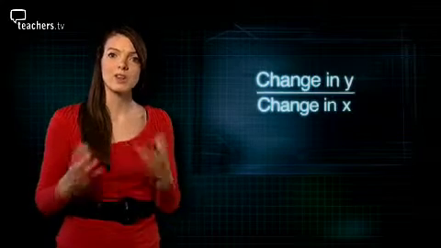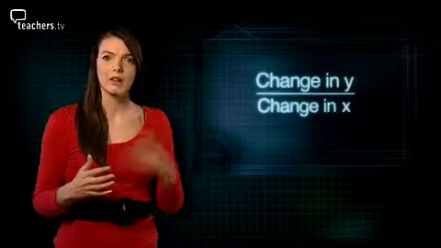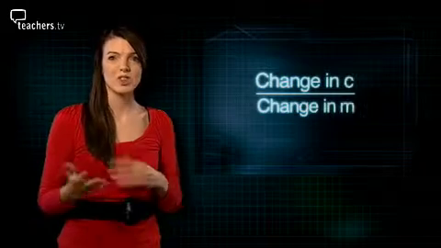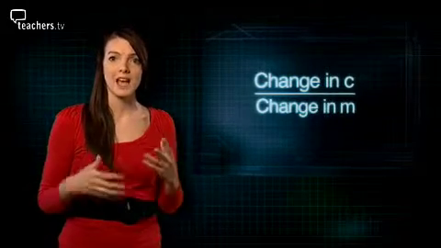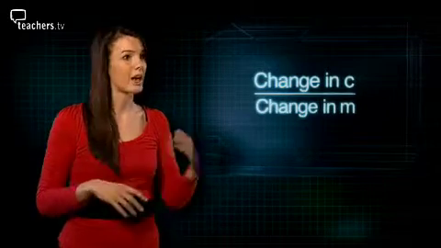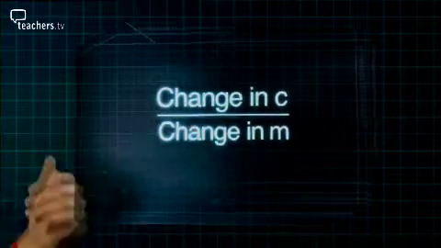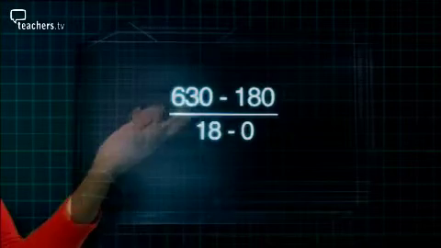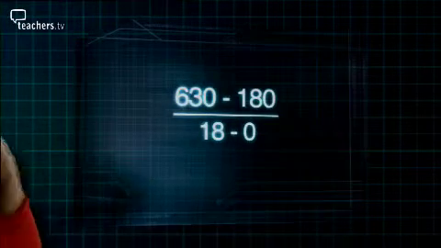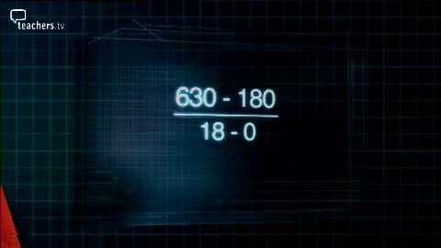Now a gradient, what that does is it actually tells you how steep a graph is. But in this case, we're not using x and y, we're using c and m. So we're actually looking at the change in c divided by the change in m. So that means we've got 630 minus 180 divided by 18 minus 0.